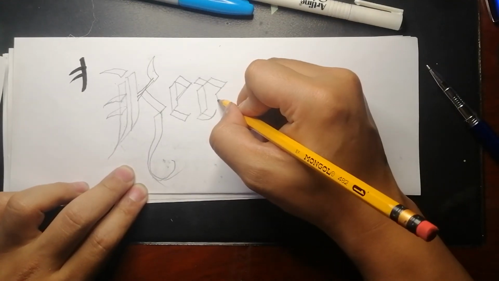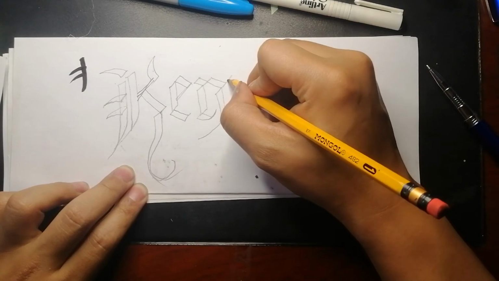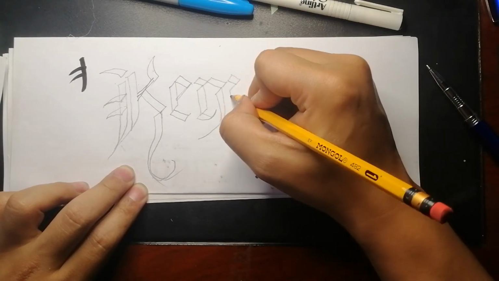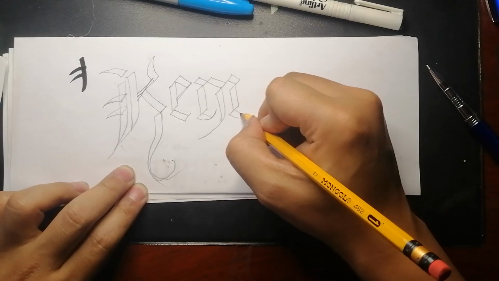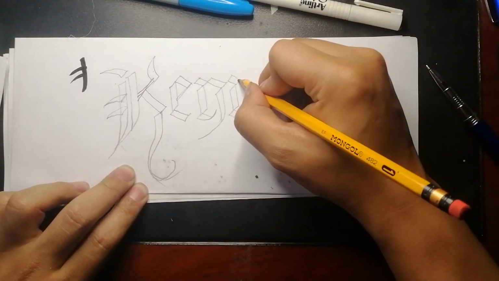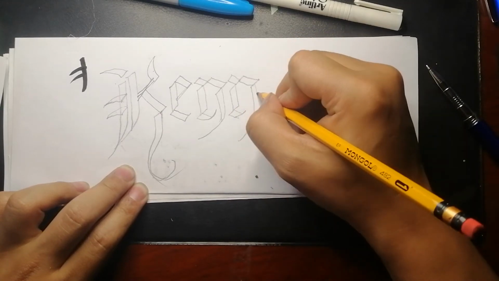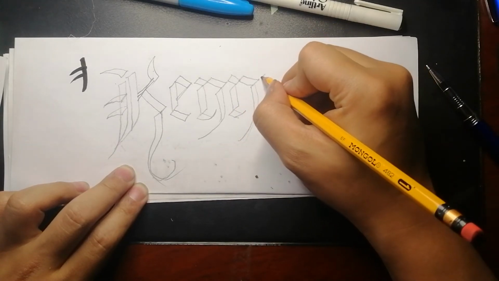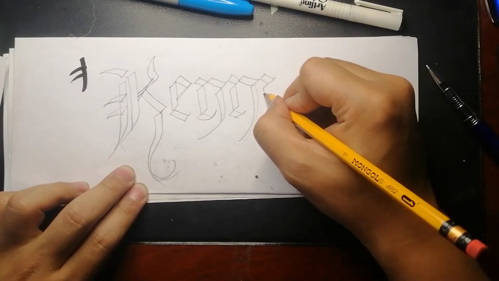Diagonal, tip to tip, vertical, vanish. Okay. Tip to tip. Small line, vanish. Diagonal. And then vanish. Tip to tip.